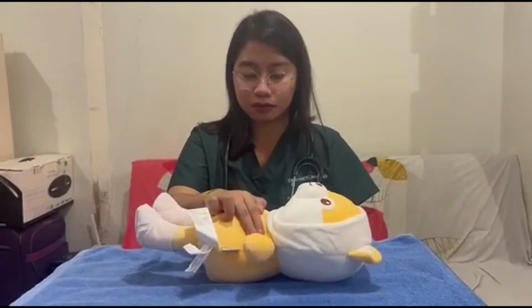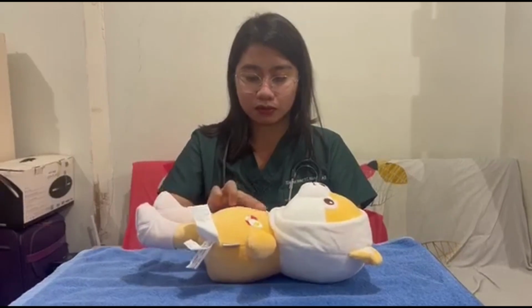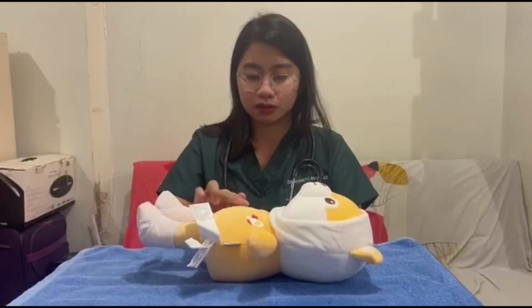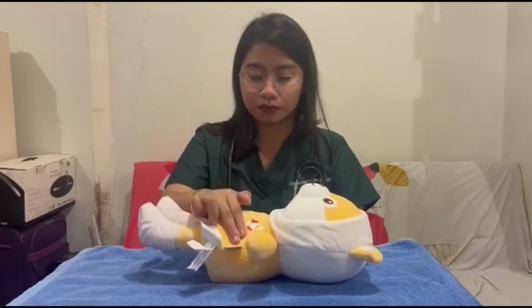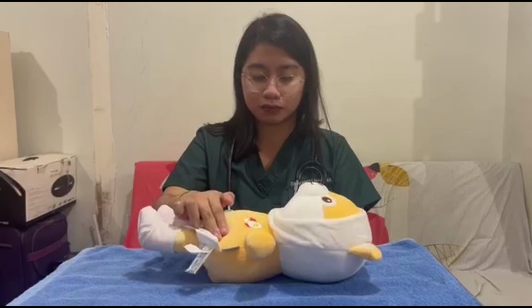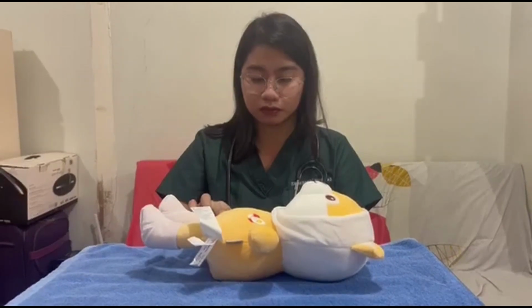To help the palpation go smoothly, the child must be in a comfortable position. Ensure that the parent is present and prepare them for palpation. Sit on a chair by the bedside so that your face is level with the child's face.